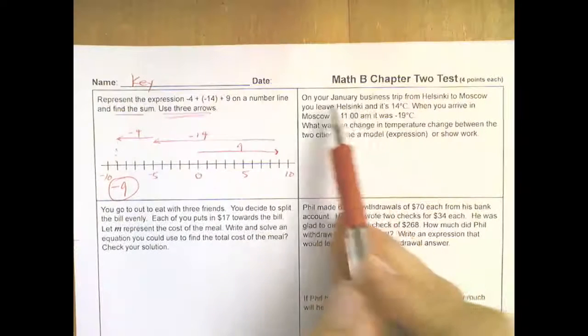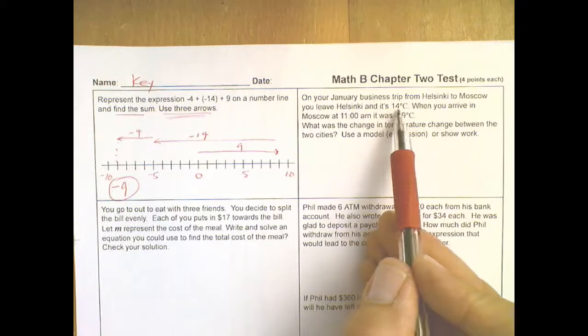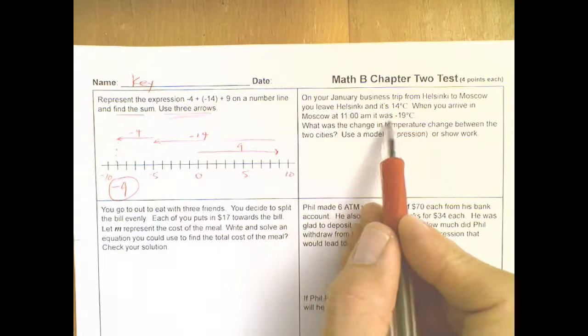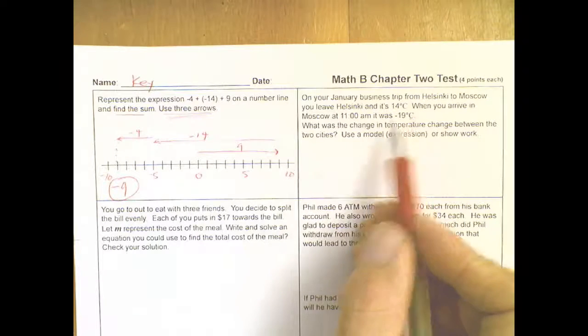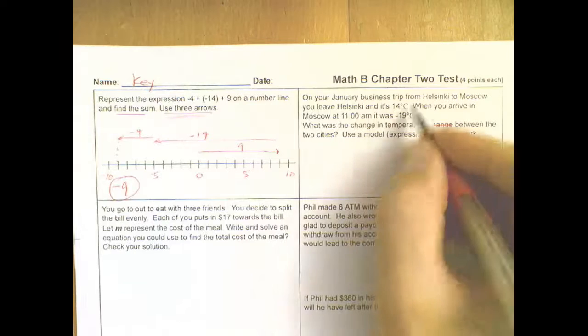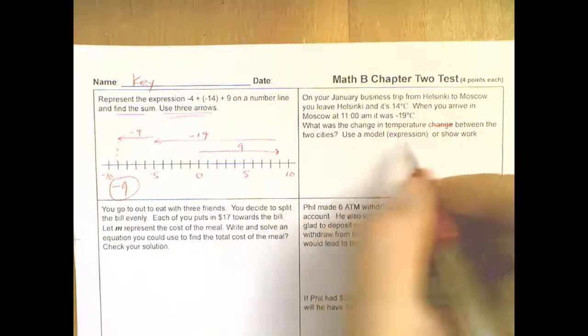On your January business trip from Helsinki to Moscow, you leave Helsinki and it's 14 degrees Celsius. When you arrive in Moscow at 11 a.m., it was -19 degrees Celsius. What was the change in temperature? So not the temperature itself, but the change in temperature between the two cities. Use a model or expression to show your work.